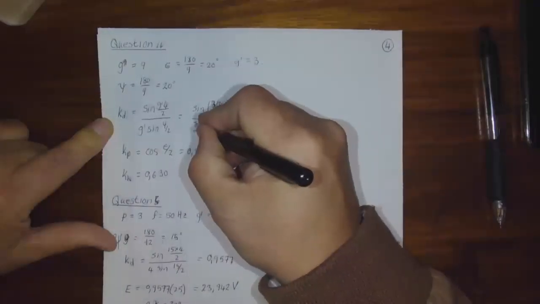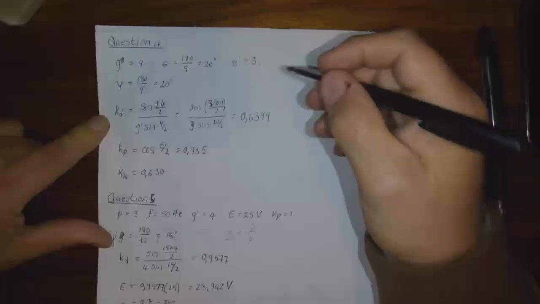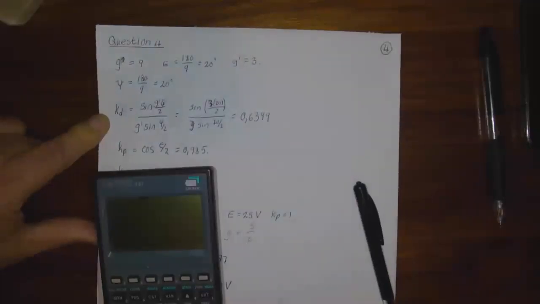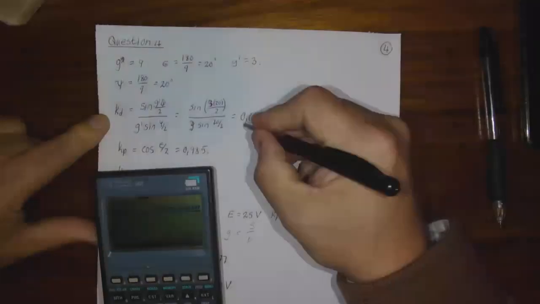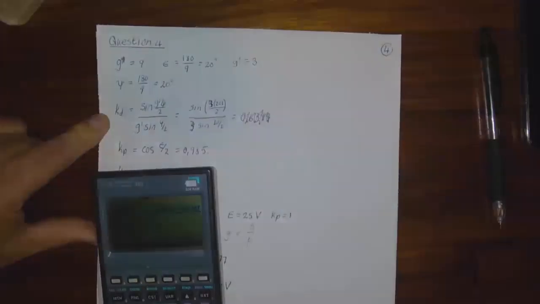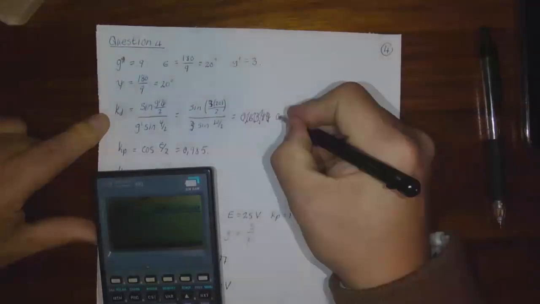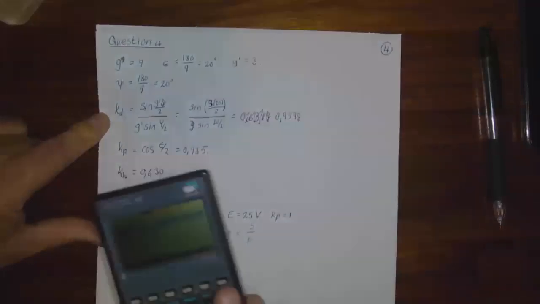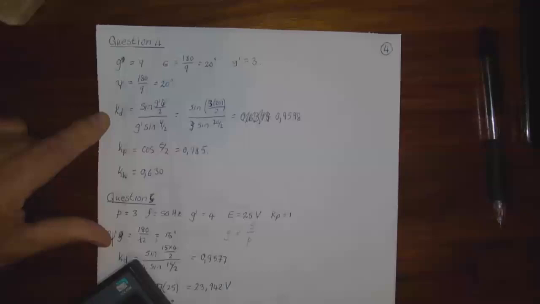All right, then that will change. Then calculate. It will be 0.9598.